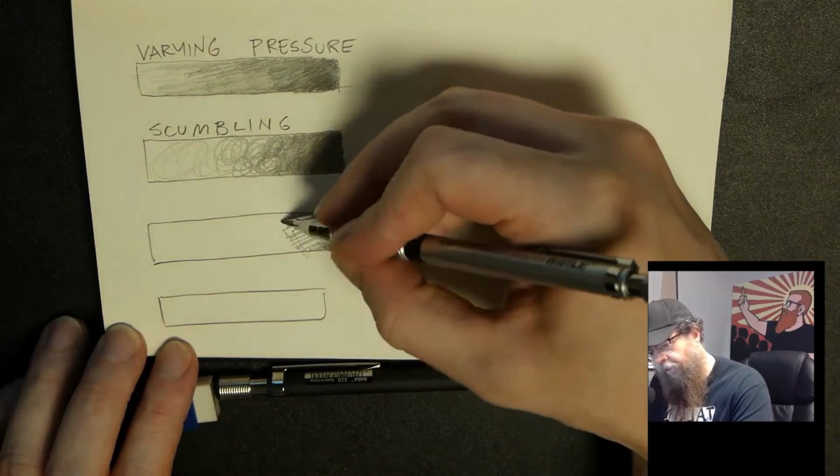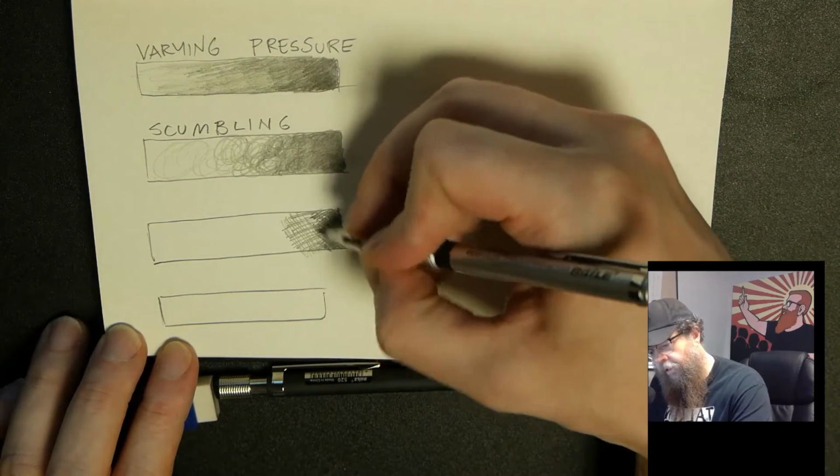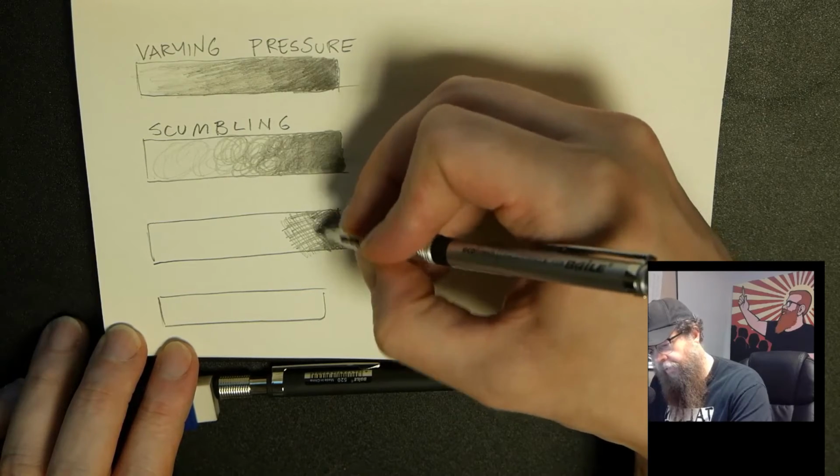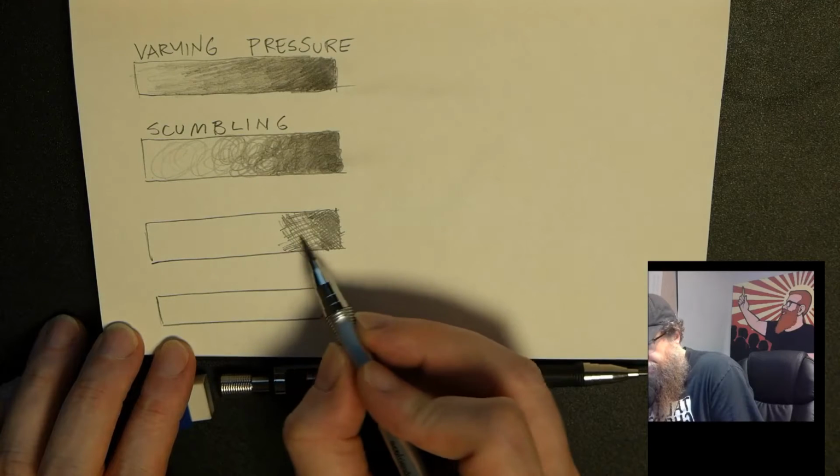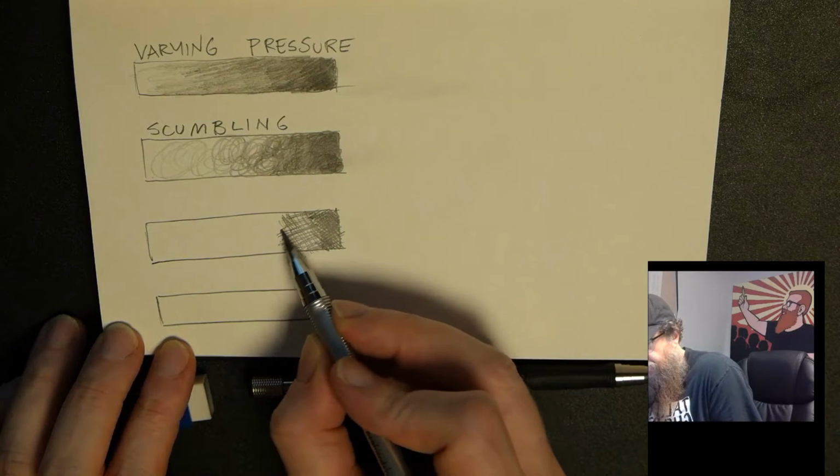Spreading them out a little bit as I get across. A little bit at a time. Take your time and draw those. I go quick, but I do draw my lines one at a time. I promise you that.